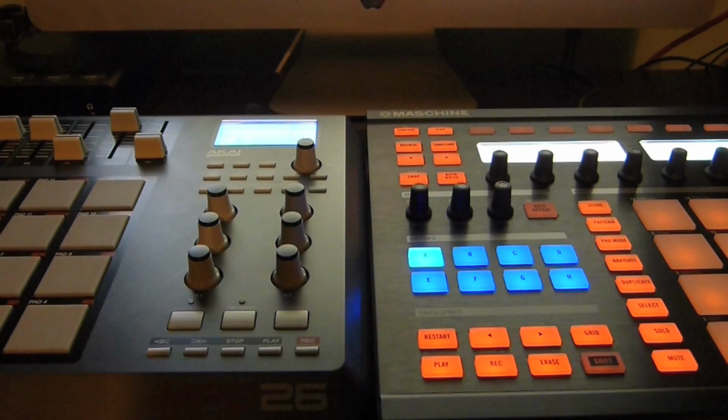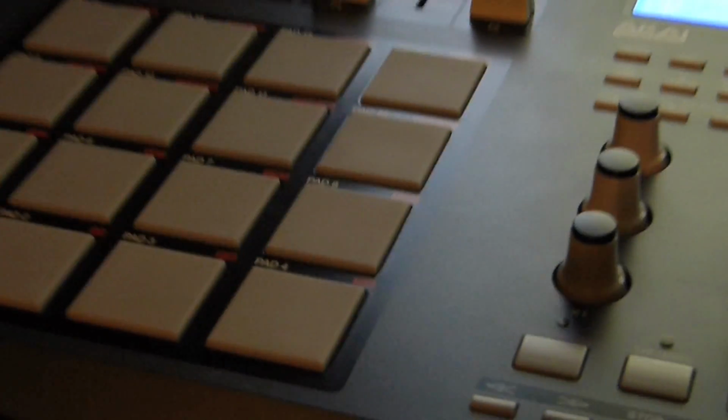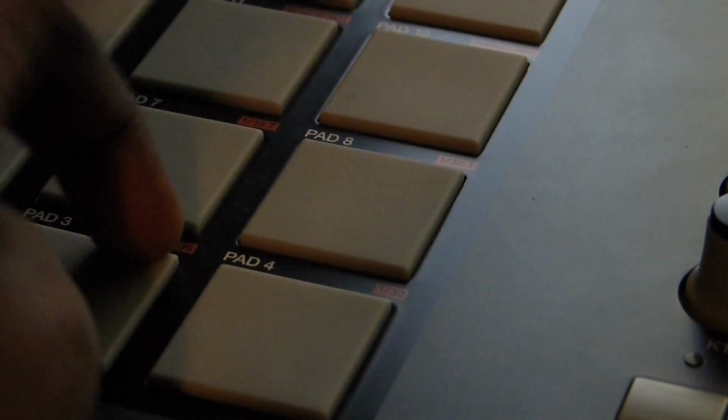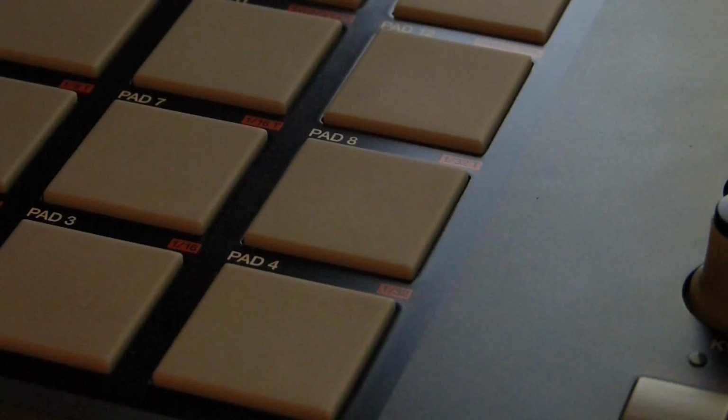Now another difference between the Maschine and the MPD is, of course, the pads. Now, I'll show you a close-up. The pads on the MPD are on the lower side, so they're really low, and that's one thing that I really don't like on the MPD. Pads are very low, but they feel solid. They feel more like bricks. So solid, you can really smash them up, but too low in my opinion.